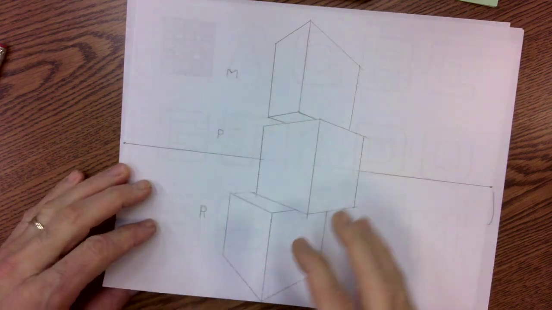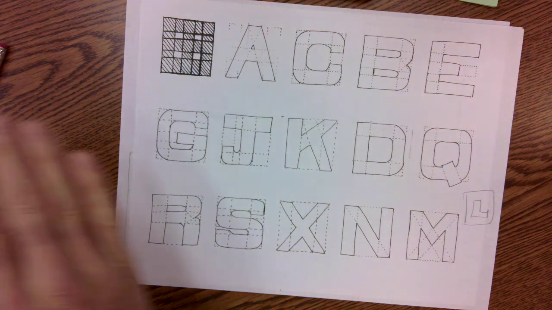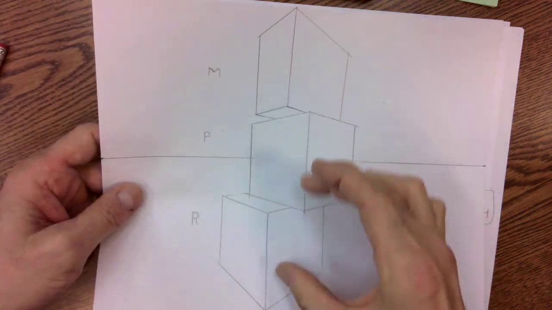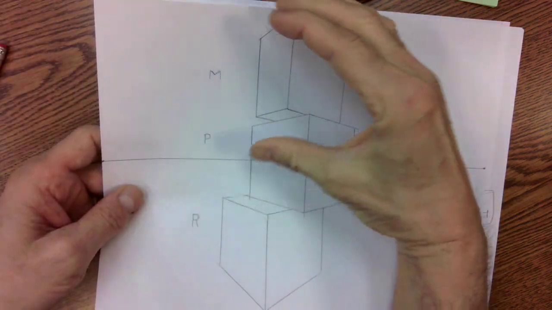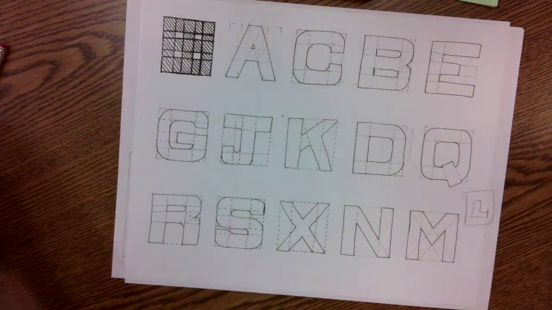All right, now that you know how to make these nice big blocks, we're going to put those aside for a moment and learn how to put your initials on these blocks so it looks like they go back in perspective. Okay, but this can go aside for a moment.